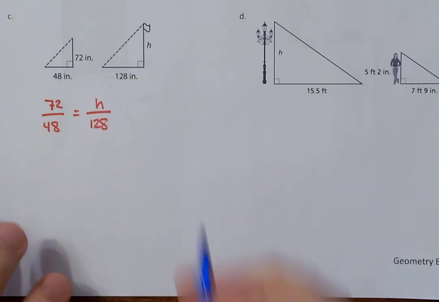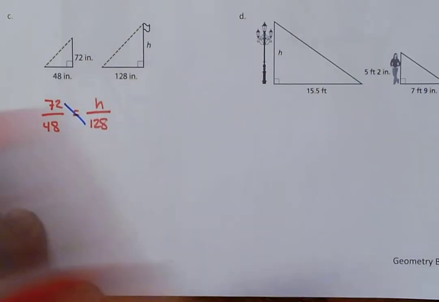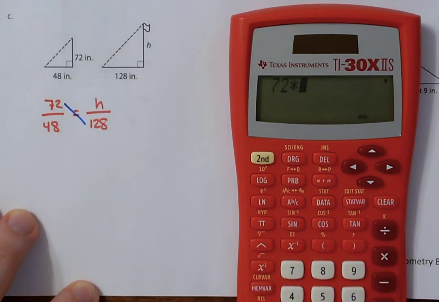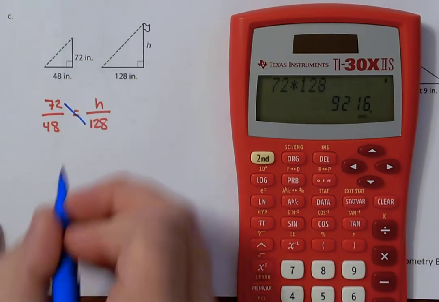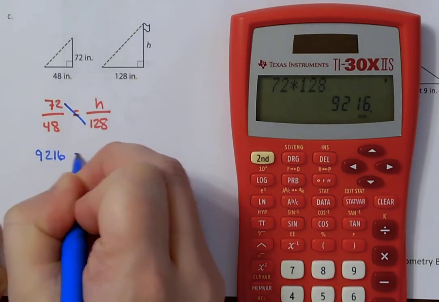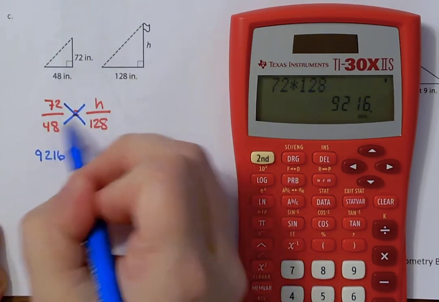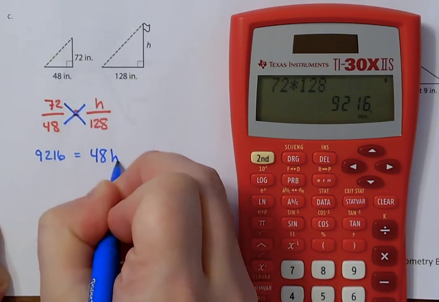So now that we have our proportion, like usual, all we have to do is cross multiply and then solve. So if we were to cross multiply here, we're going to have 72 times 128. And that is going to give us 9,216. And then our second part of the cross multiplying is going to be 48 times h, which is going to give us 48h.